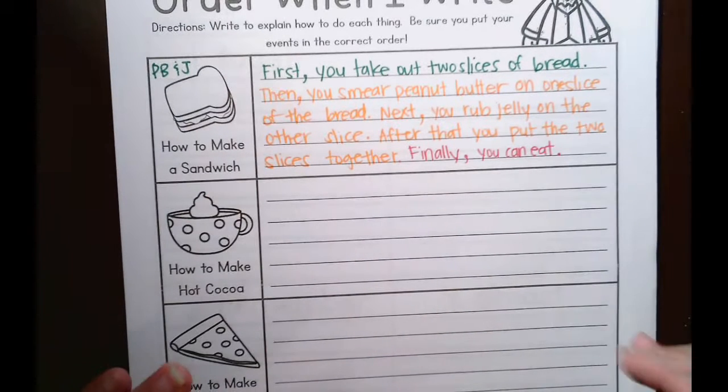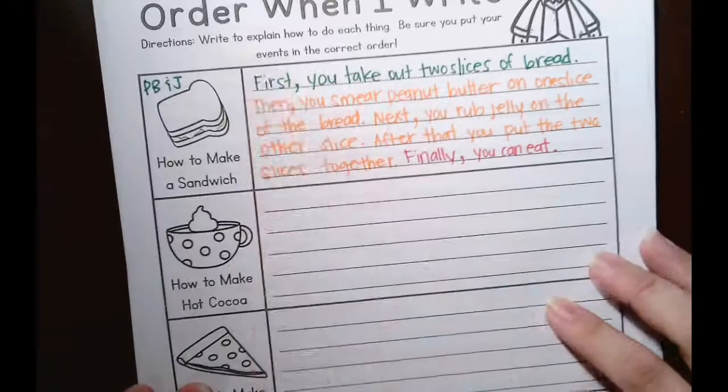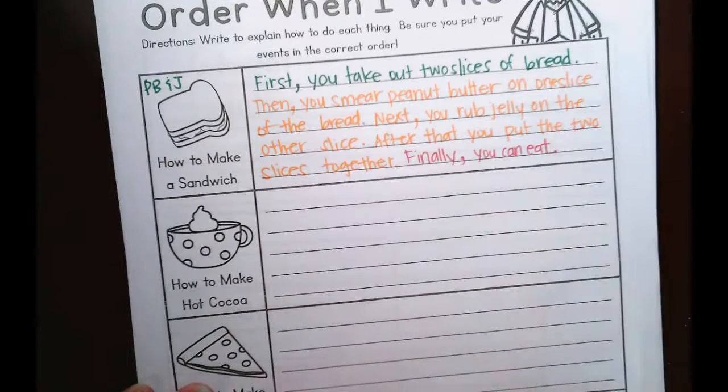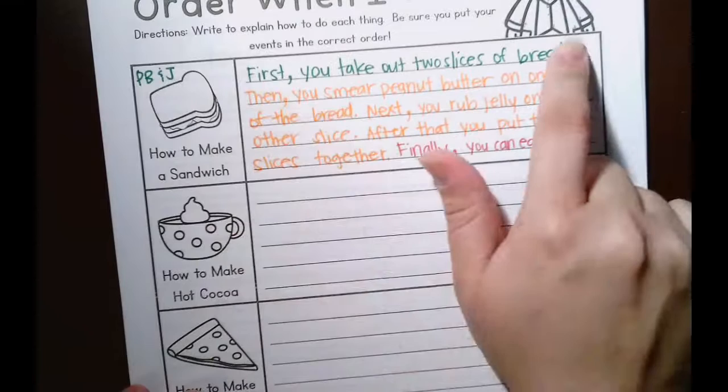You can do the same thing. That's what I recommend. If you don't and you write it in pencil, that's fine too. Maybe you can highlight it in green. If you don't have any colors at all, then don't worry about it. Okay, so again, that was my beginning sentence.